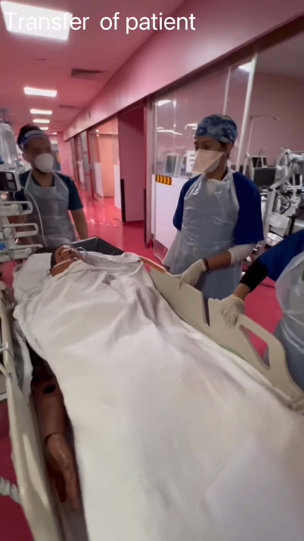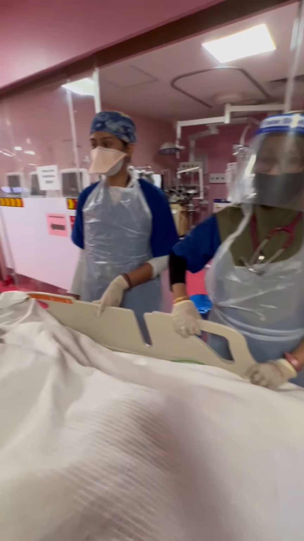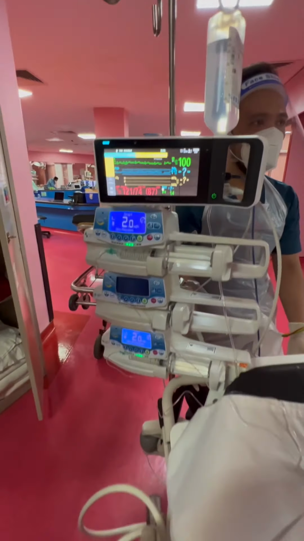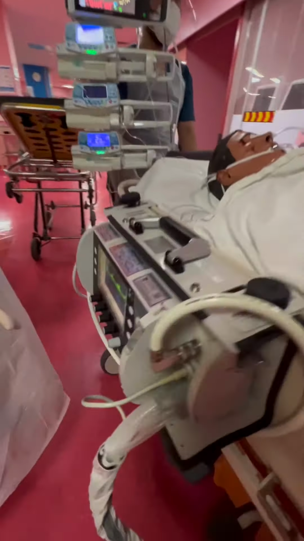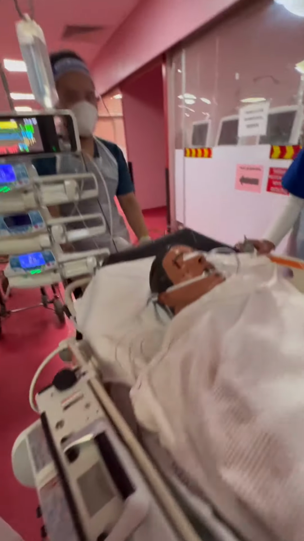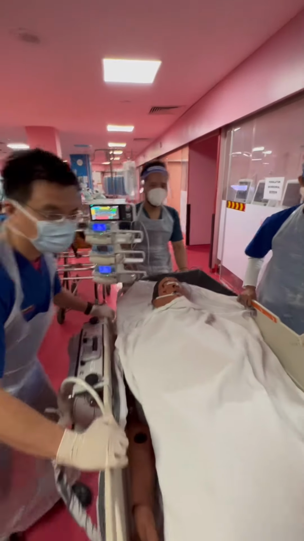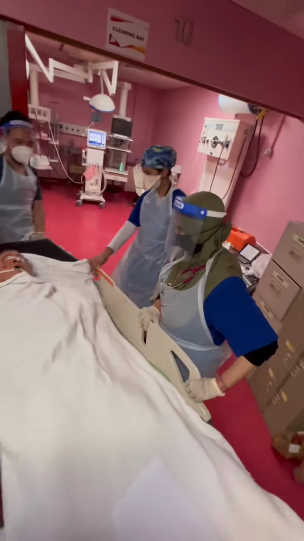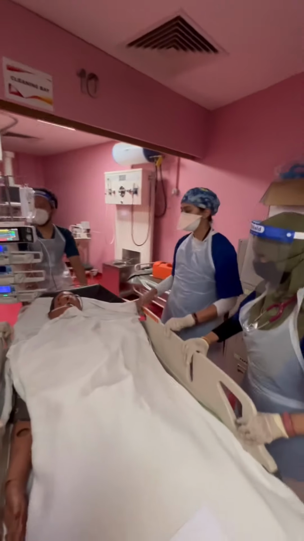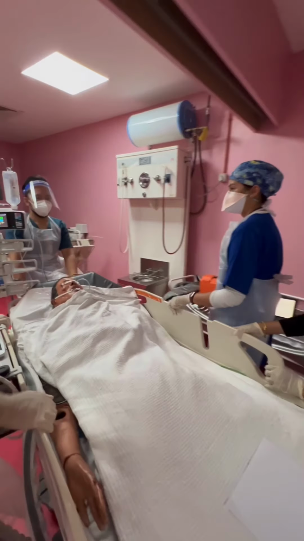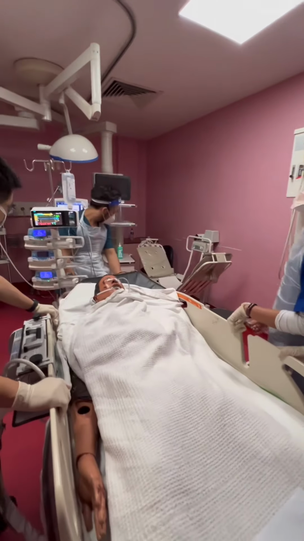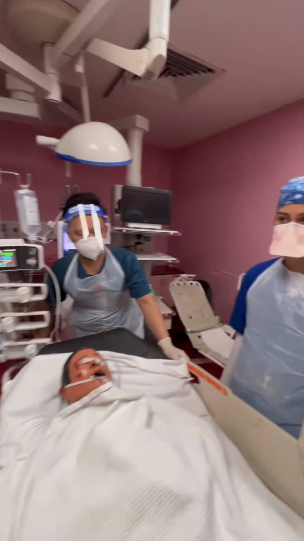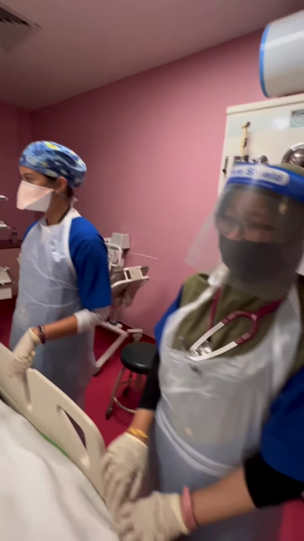Throughout the transfer, ensure that the treating doctor is monitoring the patient's vital signs as well as the ventilator waveform and alarms. And once we have arrived in our ward or ICU, we would transfer the patient and pass over to the treating doctor of the receiving team.